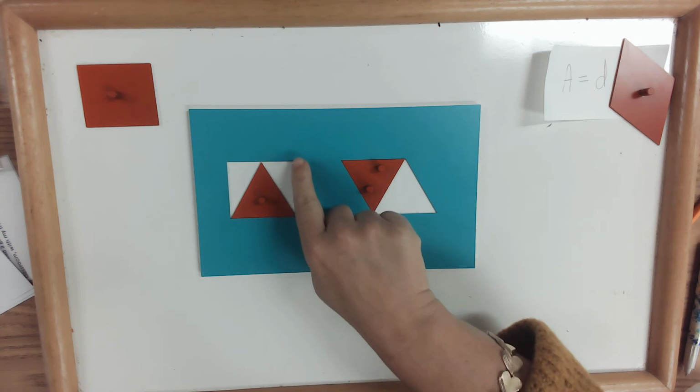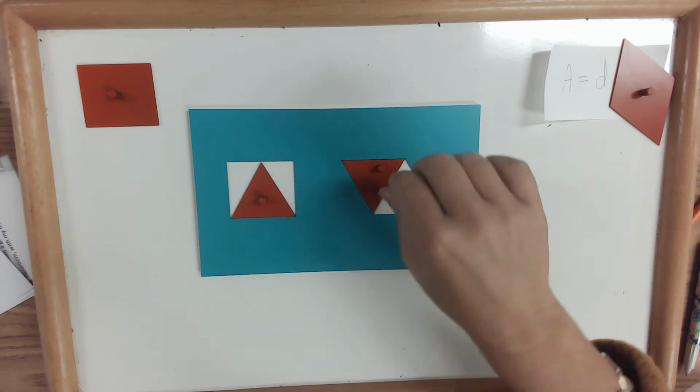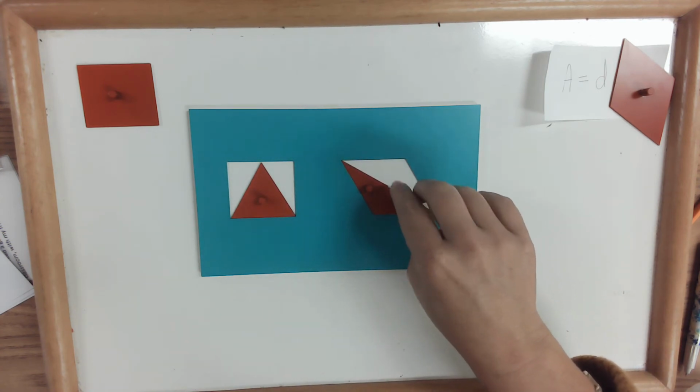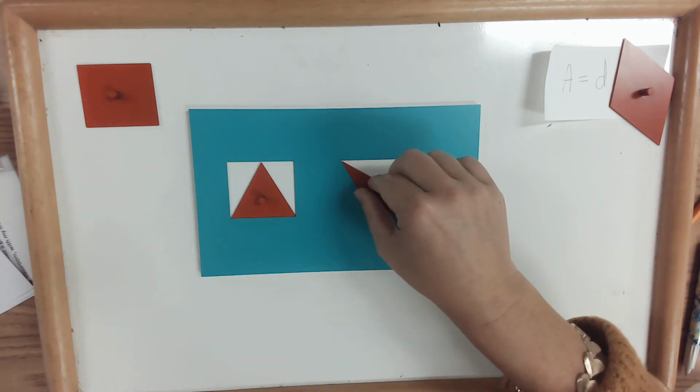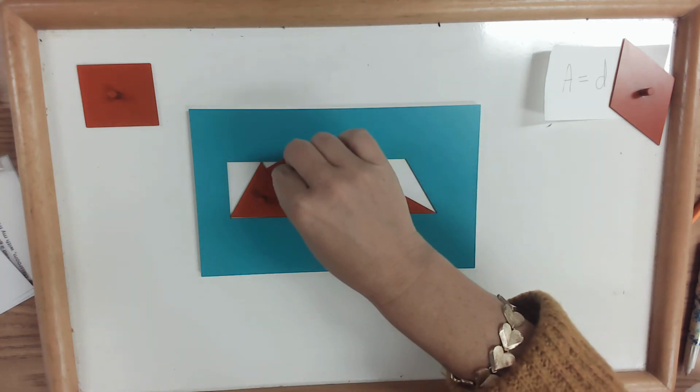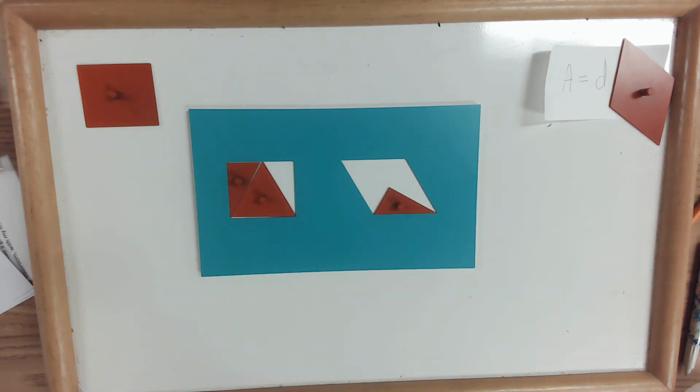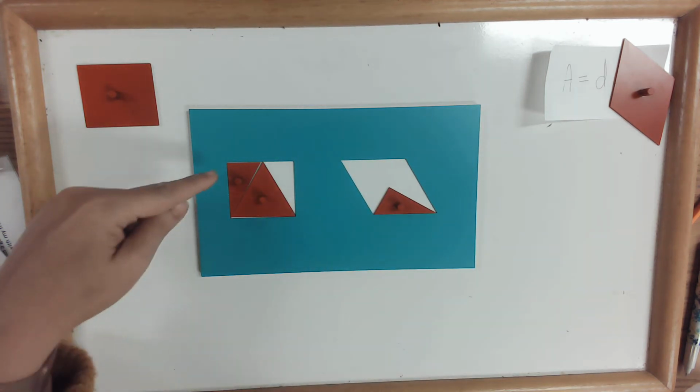The next part we need to look at is the height. How do we make the height? For this, I'm going to move these pieces to represent my major diagonal. When I take the major diagonal, I can see that half of it makes the height.